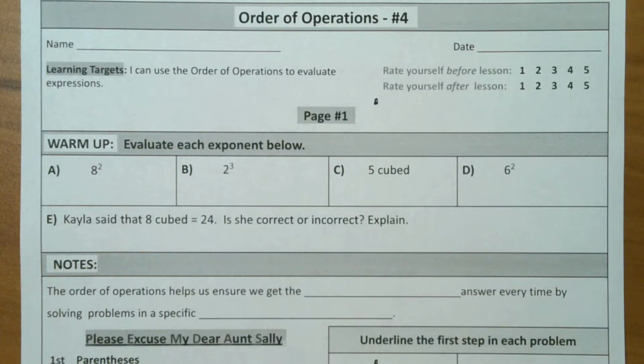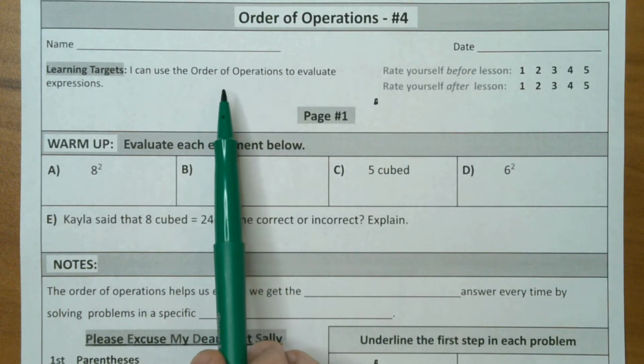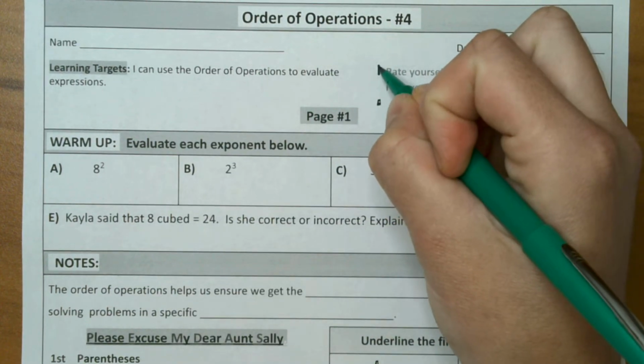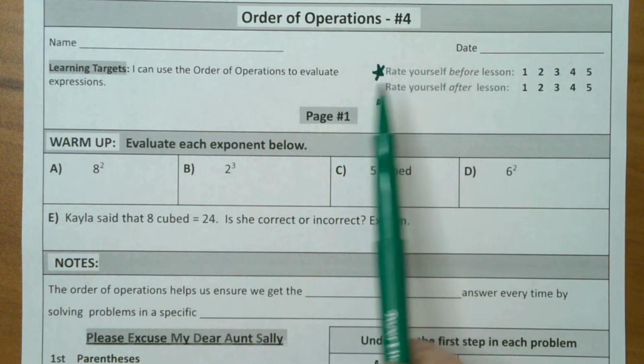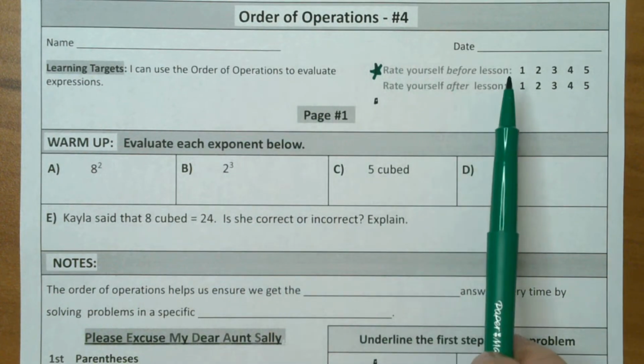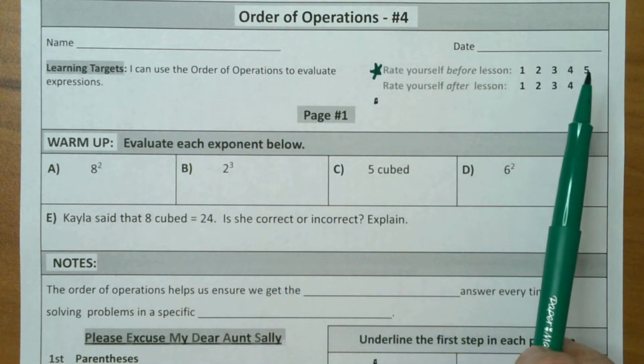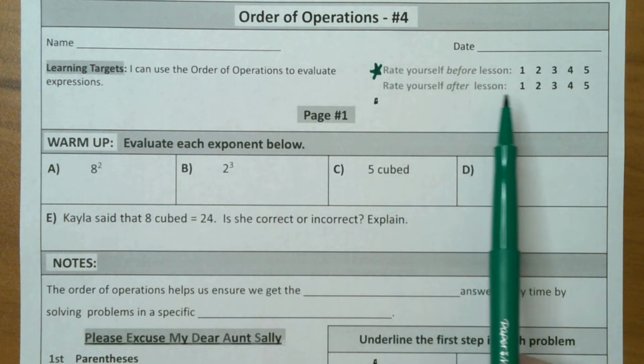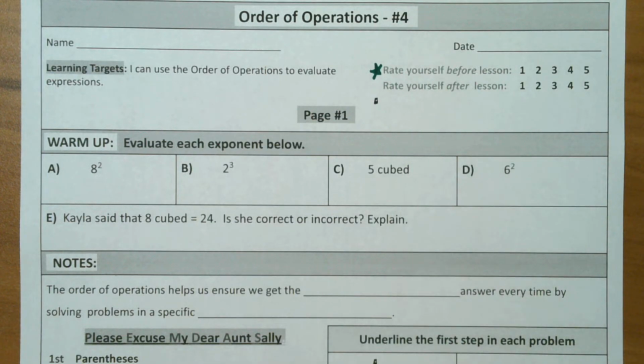Our learning target today is I can use the order of operations to evaluate expressions. Go ahead and take a minute to rate yourself on how confident you feel with this learning target, 1 being the least confident and 5 being the most confident. At the end of the lesson, we'll come back and you'll rate yourself again after the lesson.